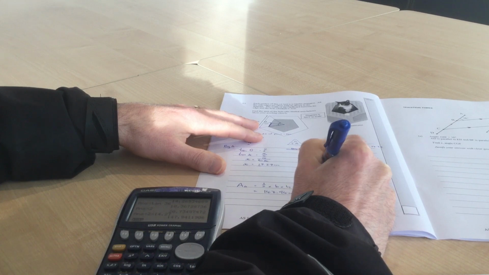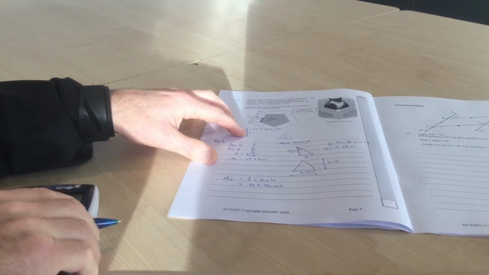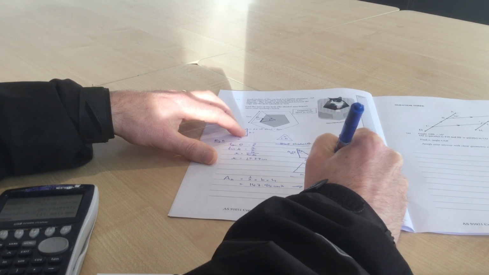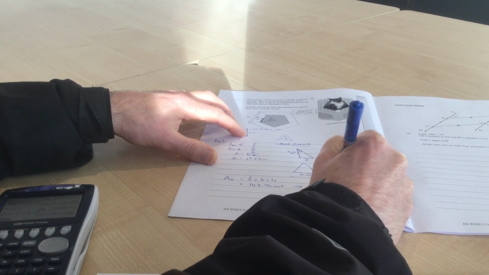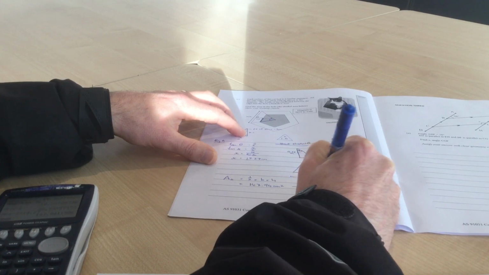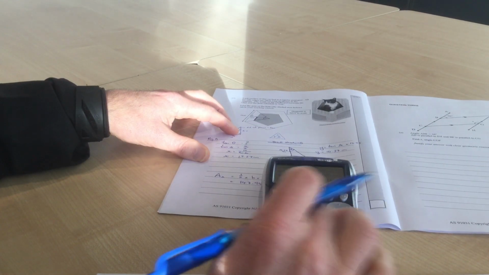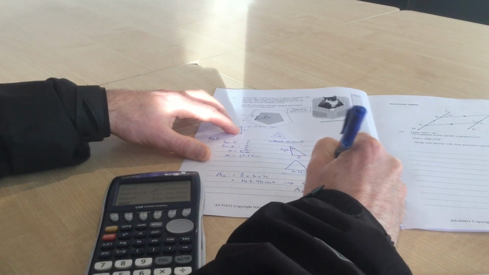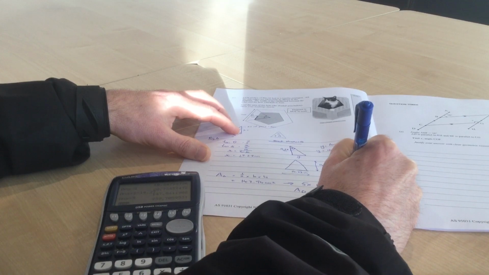I need 5 of them because there are 5 triangles making the pentagon. So this 5 times 147.94 gives us the area of the pentagon there, which is times 5, 739.7 centimetres squared.